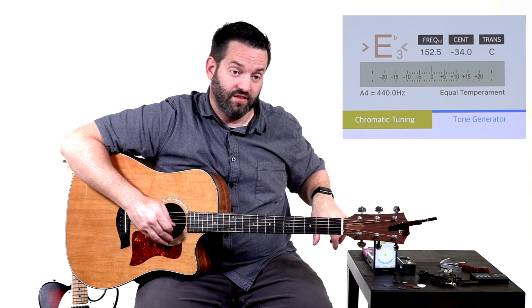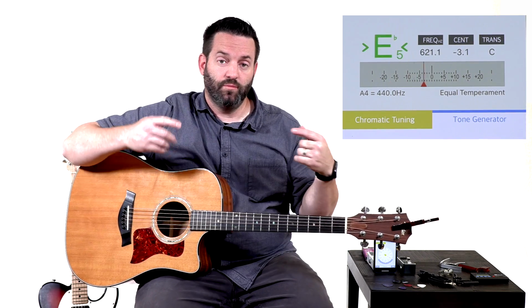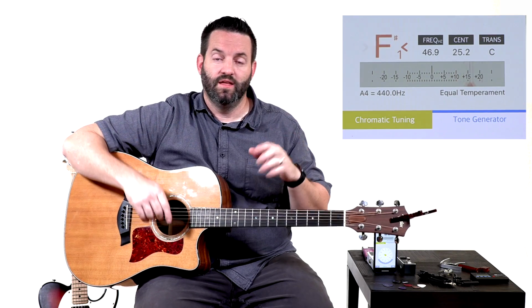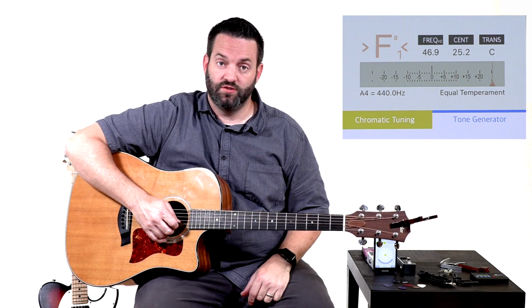Usually it turns green to tell you that it's right, or it points straight up and down. Some arrows have 2 arrows that point together that say now we're tuned. You don't have to go one way or the other. That's how you tune, and we go to each string to do that.